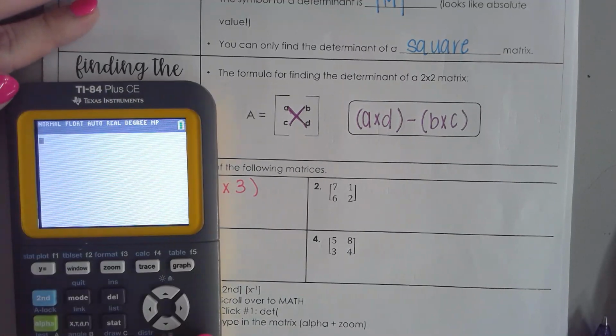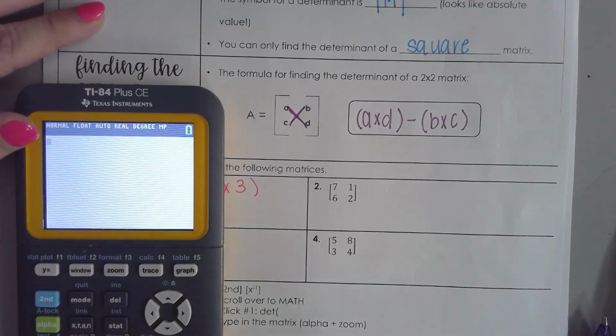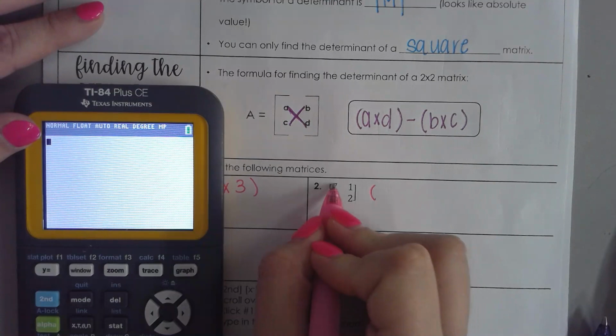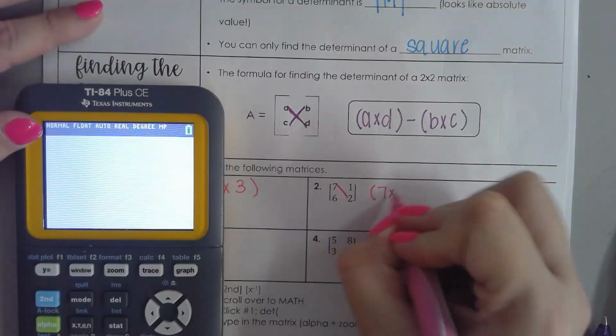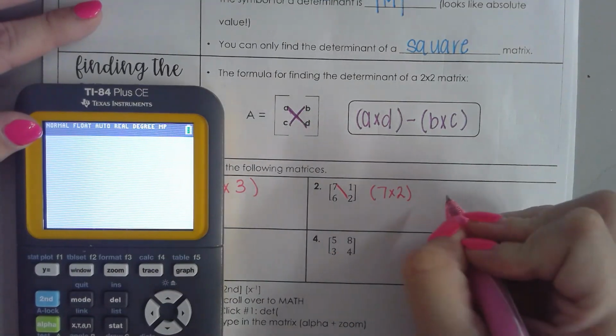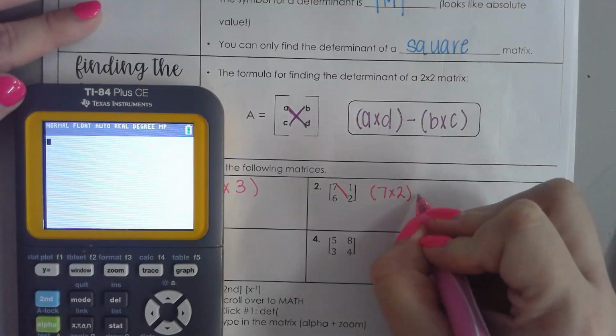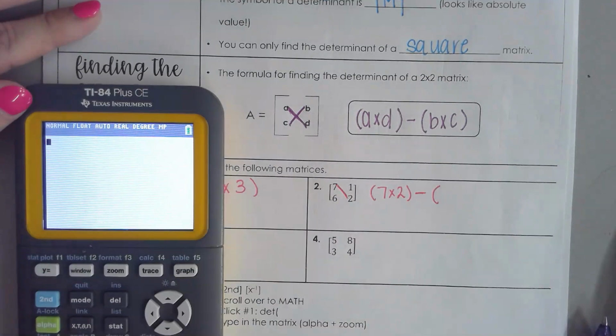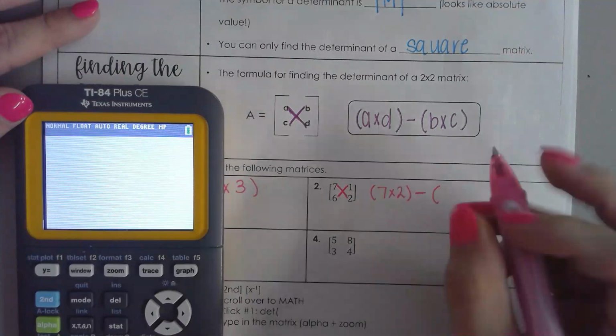All right, number 2. What numbers am I going to multiply first? The 7 and 2. 7 times 2. Then what do I put? Minus, and then I multiply 1 times 6.